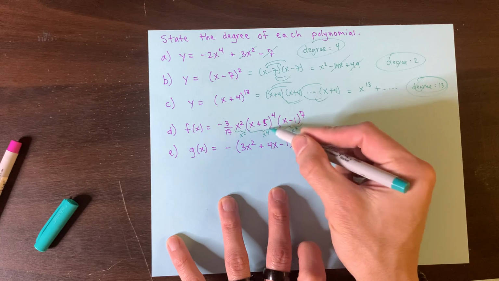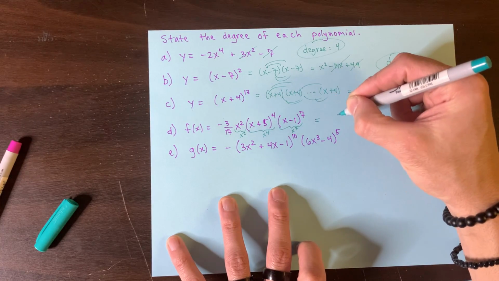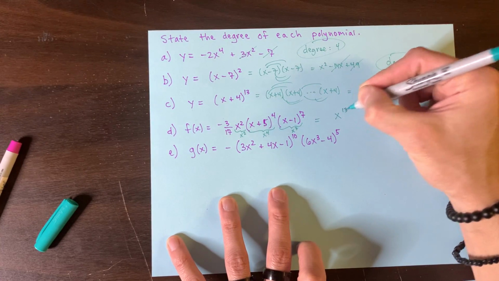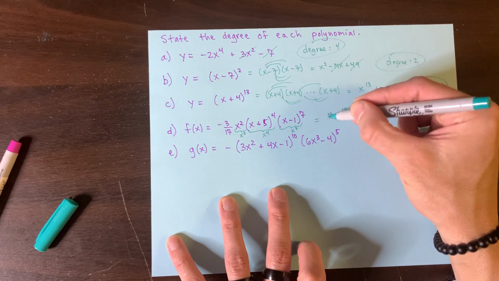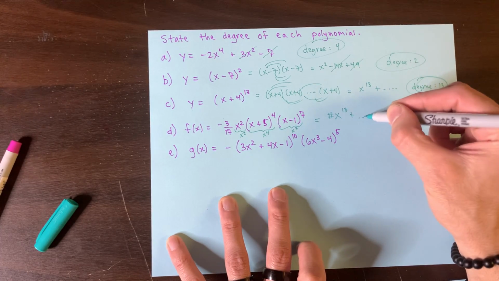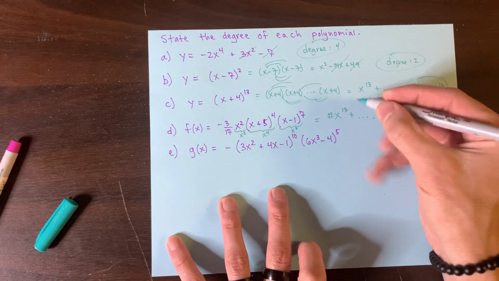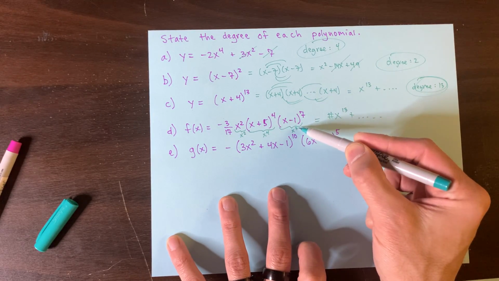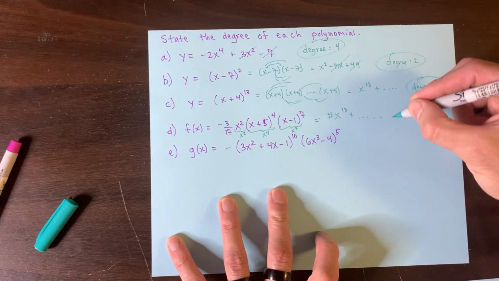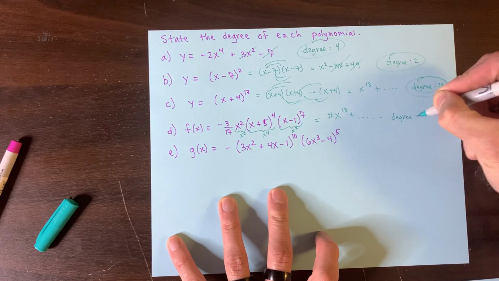So if you add these exponents together, it gives you, again, something that says x to the power of 13. There will probably be some number there and a bunch of other pieces here. How did I get 13? I said 2 plus 4 plus 7, which is 13. So for this one, the degree is 13.